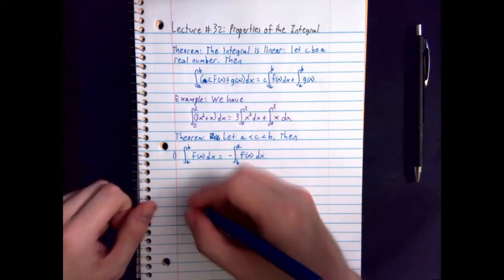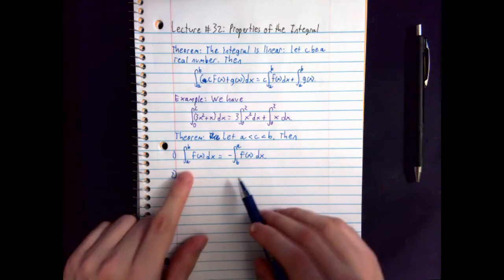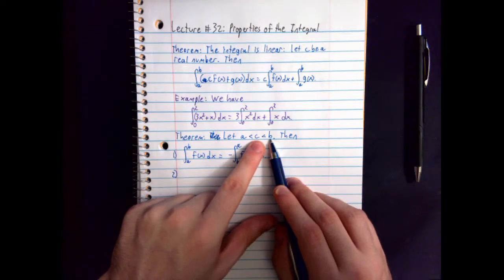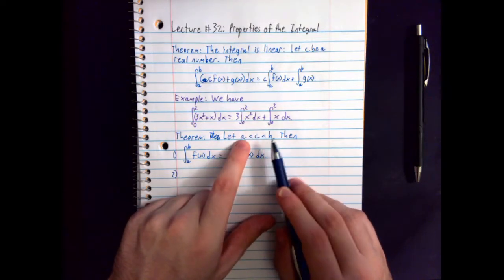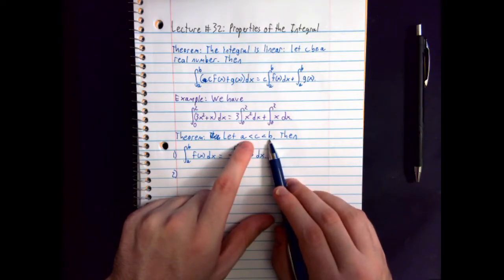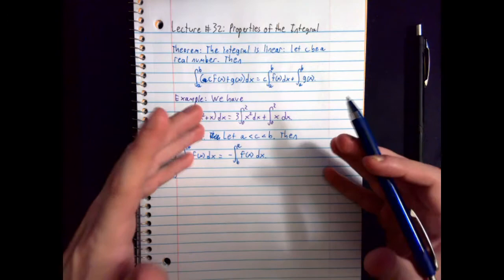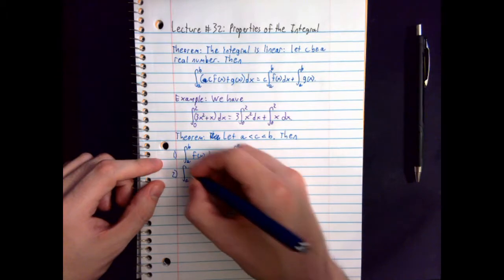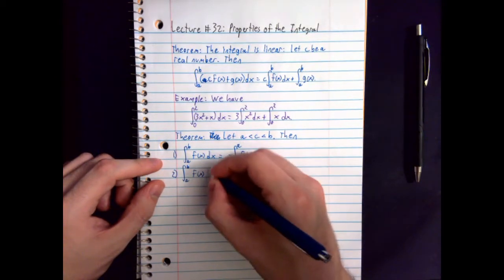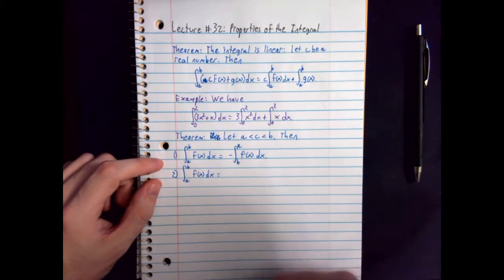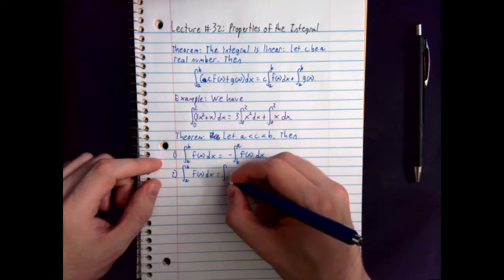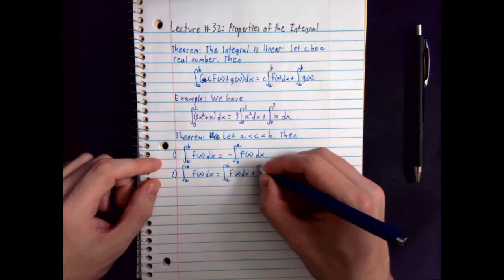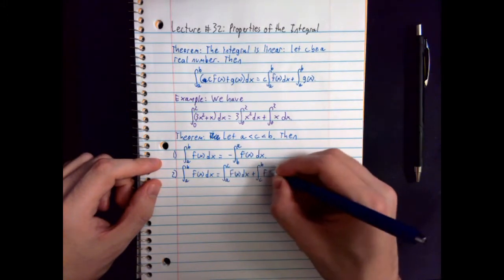Okay? Now the second property is that if I have an integral from a to c and then an integral from c to b of the same function, well, you might imagine that if I do the integral from a to b, then I should just get the sum of these two integrals. I should just do both of the integrals together. And in fact, that is exactly what happens. So the integral from a to b of f of x dx, this is equal to, and what I can do is I can split the integral apart into a to c of f of x dx plus the integral from c to b of f of x dx.